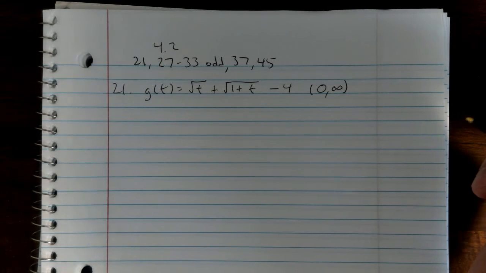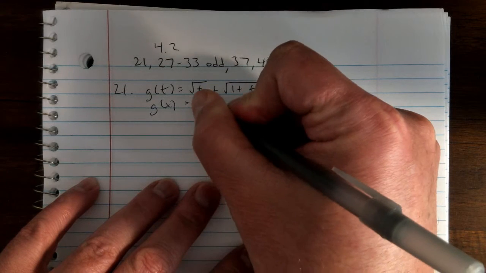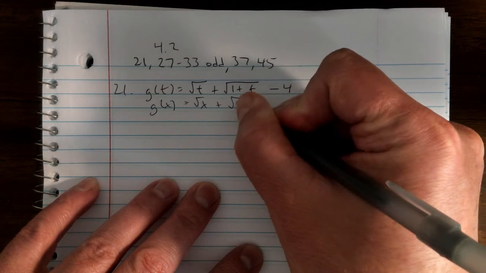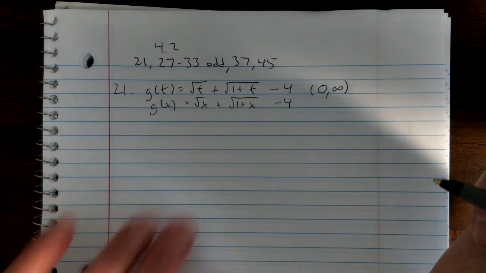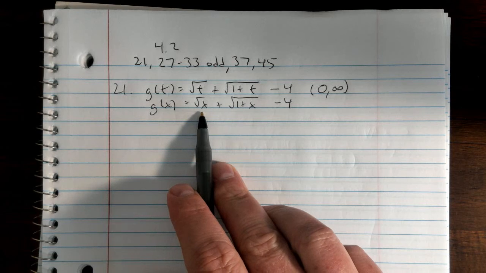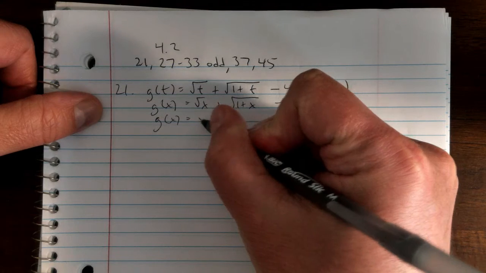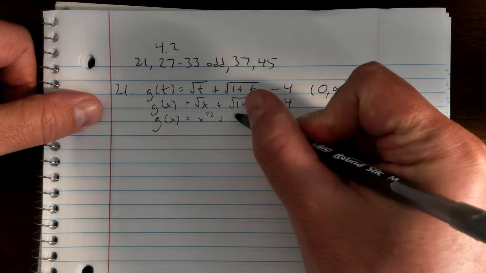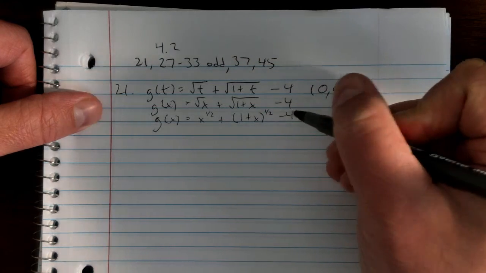So again, if you'd rather do it this way, you can say g of x is the square root of x plus the square root of 1 plus x minus 4. Just whatever works. So our first step is going to be to change it to where we can take the derivative easily. And so that would be x to the 1/2 plus (1 plus x) to the 1/2 minus 4.